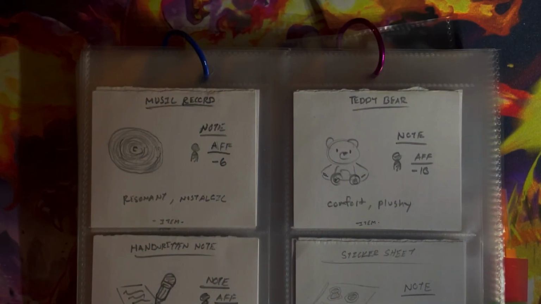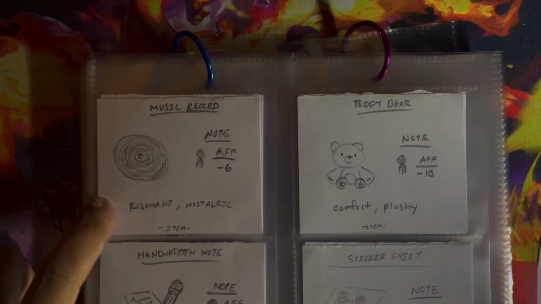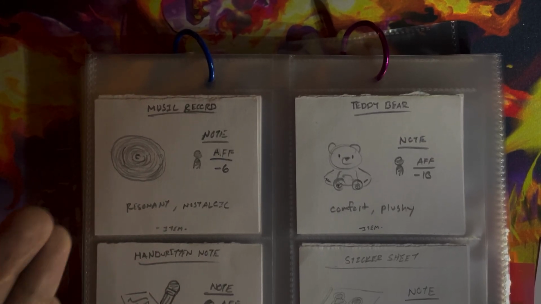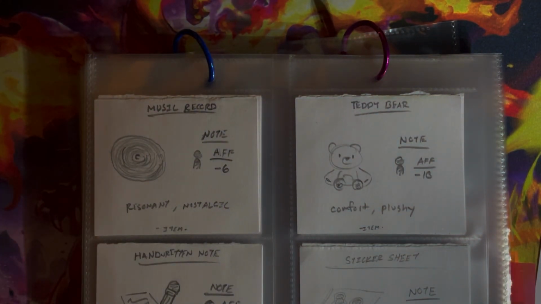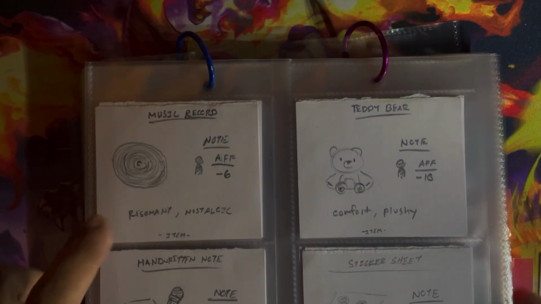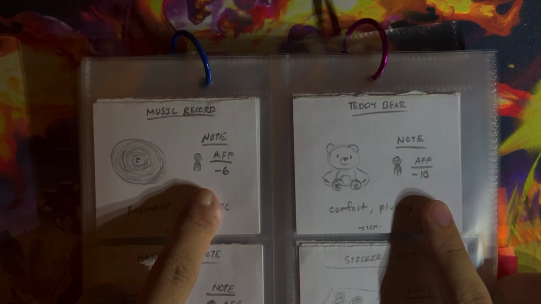Here are the item cards just in general that can help lower affinity costs when it comes to using your character or your boss or your pop culture character cards. So this is a music record, and notably I decided on these types of things from just looking up online what things girls really like, or dating sim items that are typical. So here's a music record, here's a teddy bear, and all of these values are somewhat arbitrary.